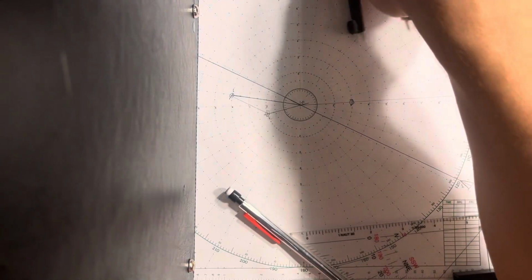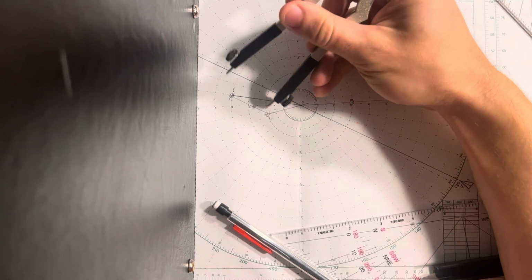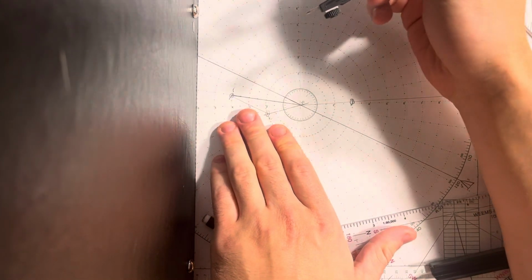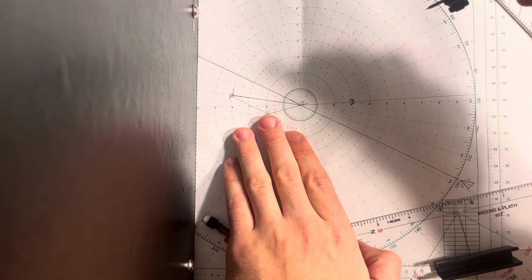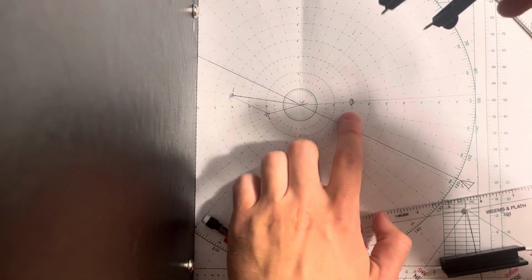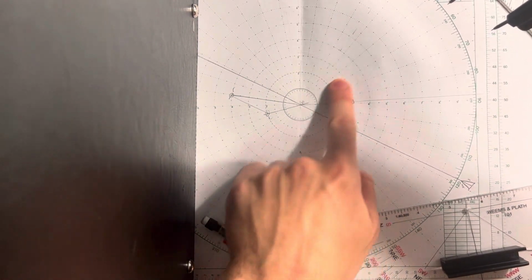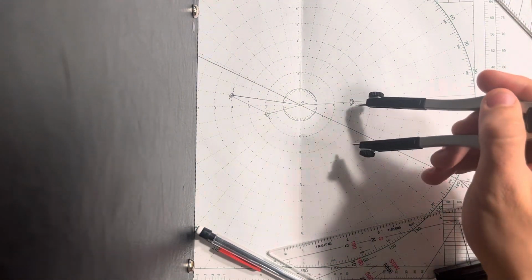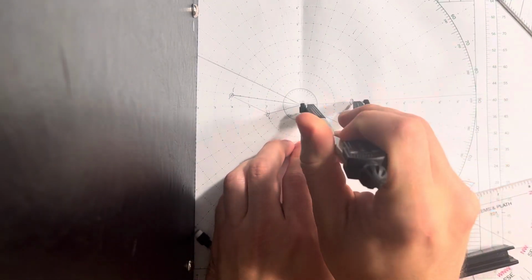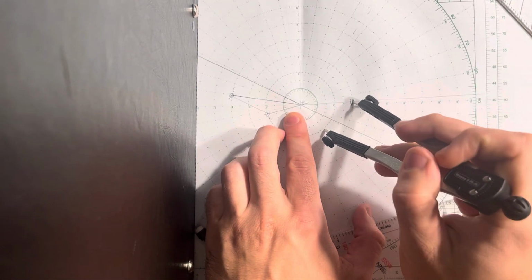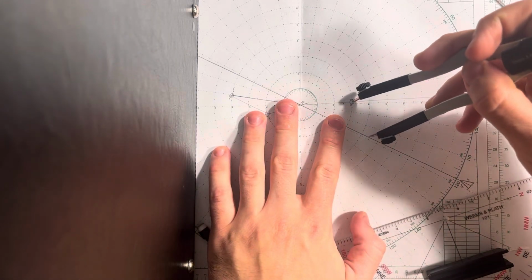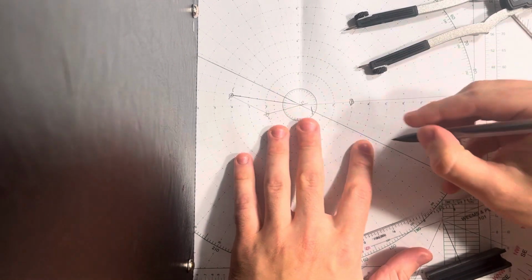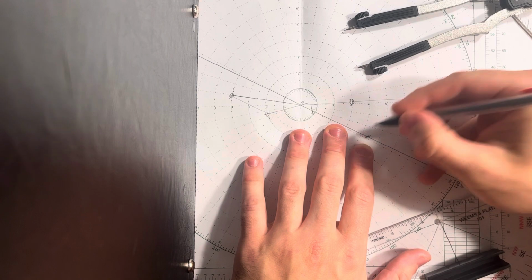Now what we do is we take the vector of the true wind, like that length, and we're going to swing an arc around, starting from here, passing through the true wind line we set. I wish I had the compass, but we don't. So we'll just try to swing an arc as best we can. Most of the arc doesn't matter, but it passed through here and here.